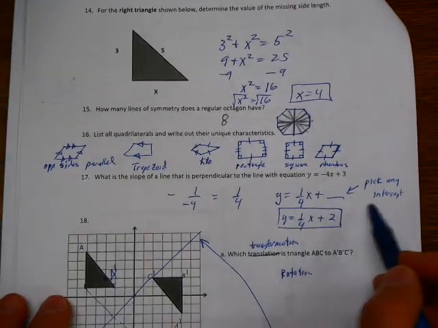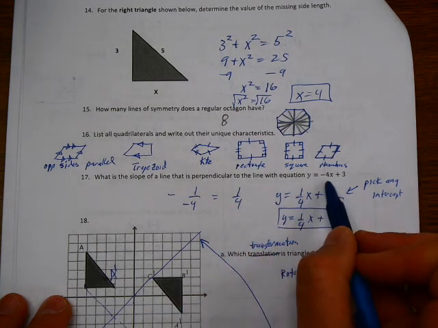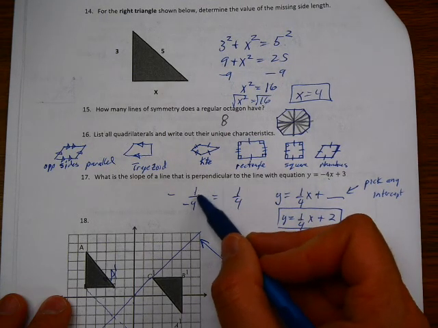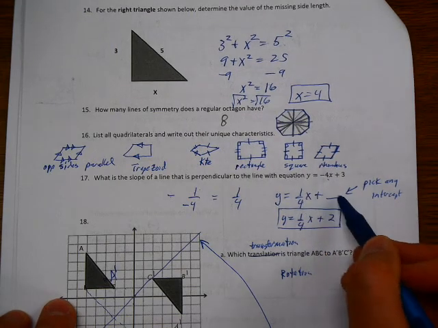Slope here, I have to use the negative reciprocal of 1/4 so that they're perpendicular. So I made this 1 over -4 and then made it negative, so it's 1/4. So I use 1/4 as my slope and then pick any y-intercept I want.